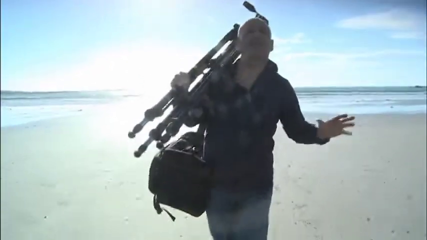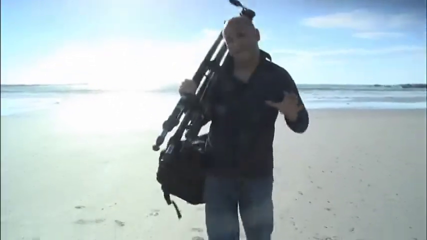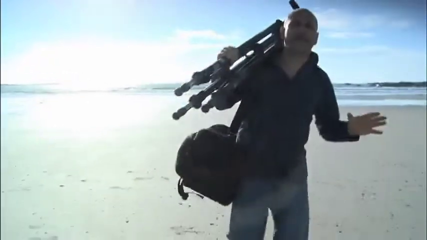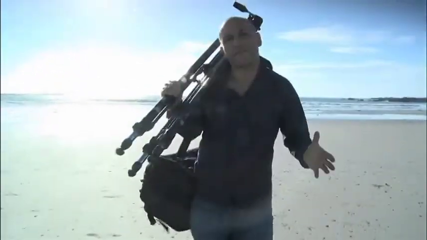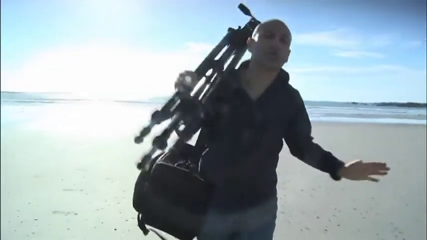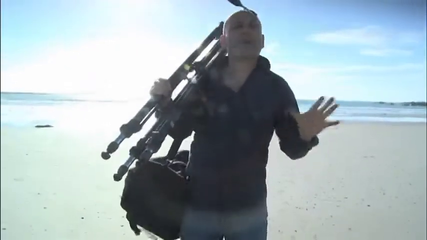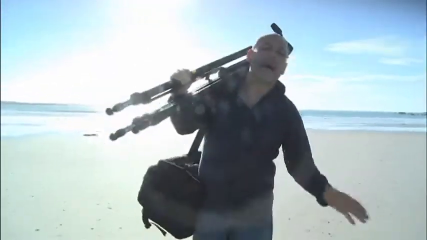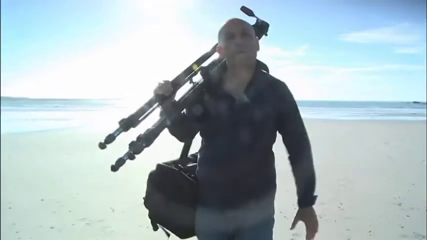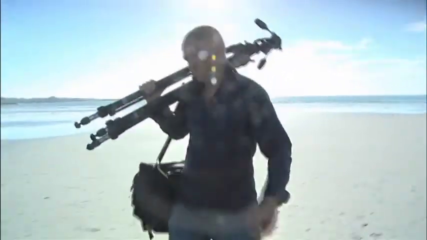Now, lenses also come in different focal lengths. And it's those different focal lengths that give us great versatility in photography and allow us to take pictures of all sorts of different subjects. Now, to understand a little bit more about lenses and about focal lengths, we're going to have to go and take a closer look at some lenses.